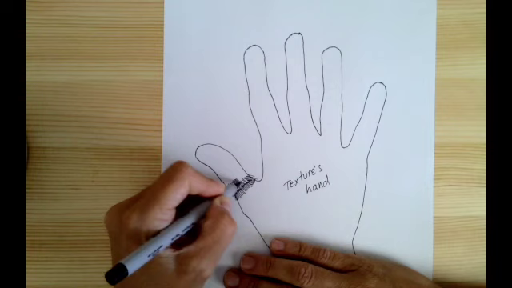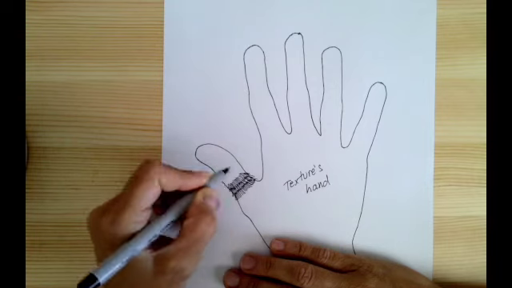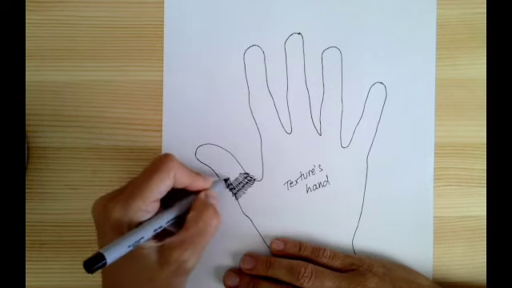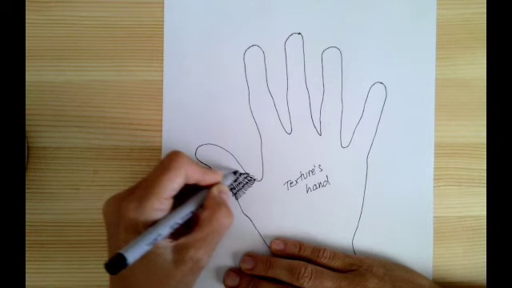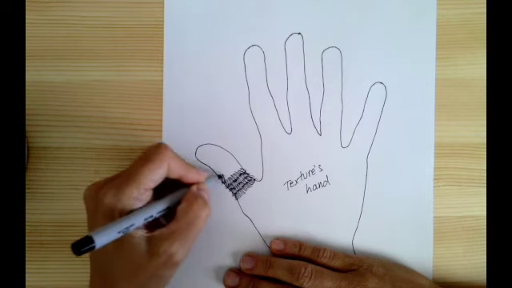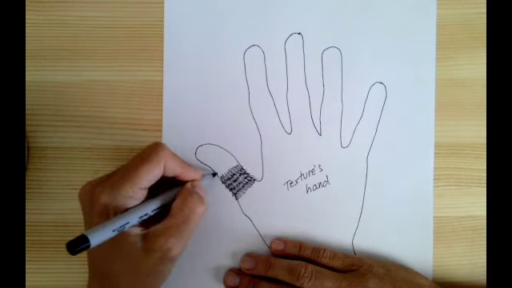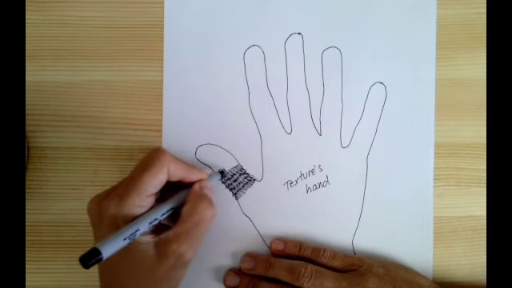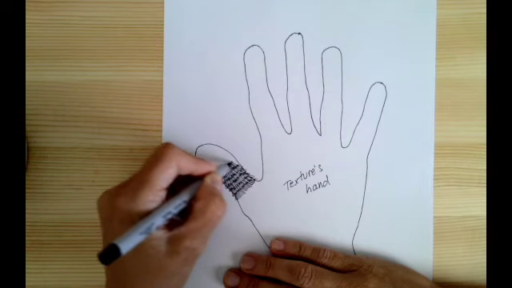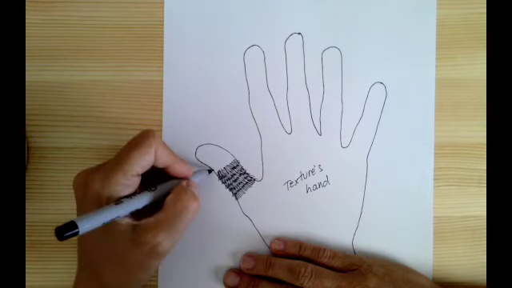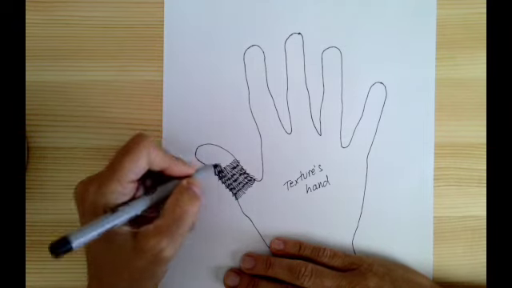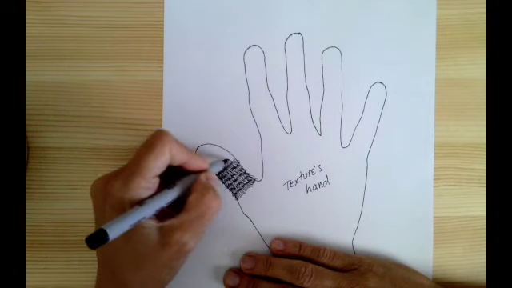So remember, I'm using an extra fine Sharpie because you can see better from the camera, but if you are using a pencil, it's perfectly fine. If you're using any other type of fine markers, it has to be extra fine because you need to be able to see these strokes, these fine lines. Or you can use a regular pen, whatever you have available.